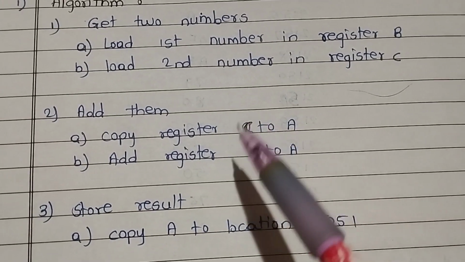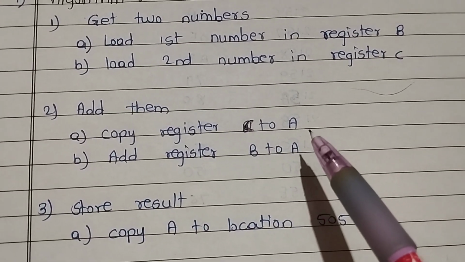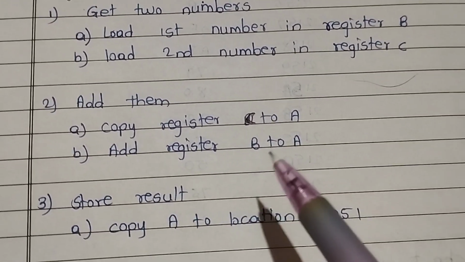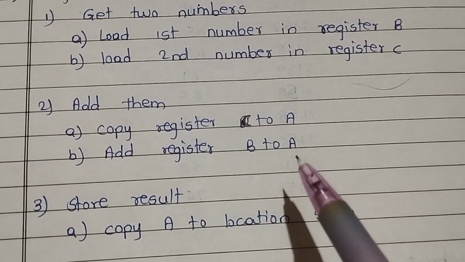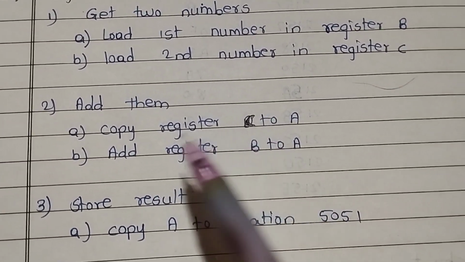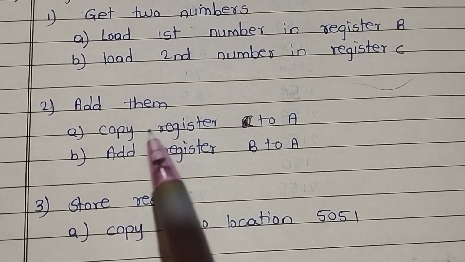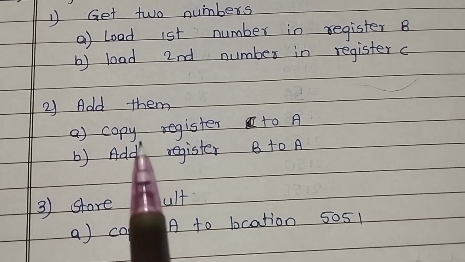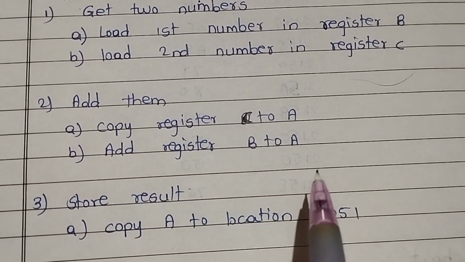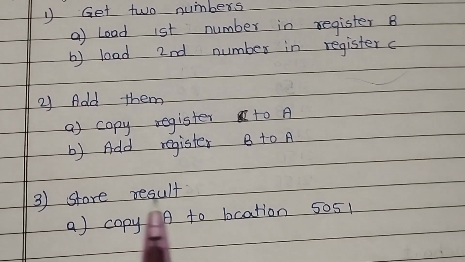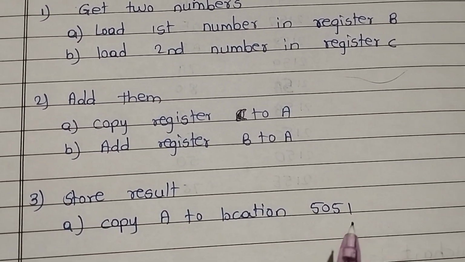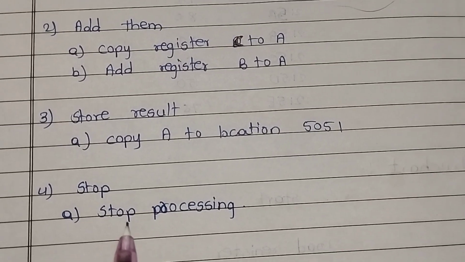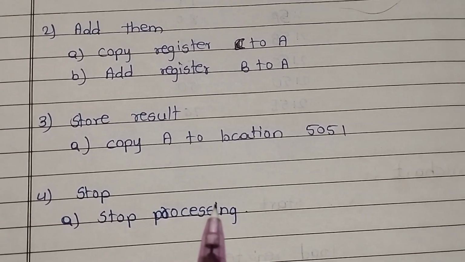For that purpose one register we copy into the accumulator, and then we add the other register and accumulator. That purpose we write copy register C to A and then add register B to A. And now store the result in location 5051, and the last process is stop the processing.